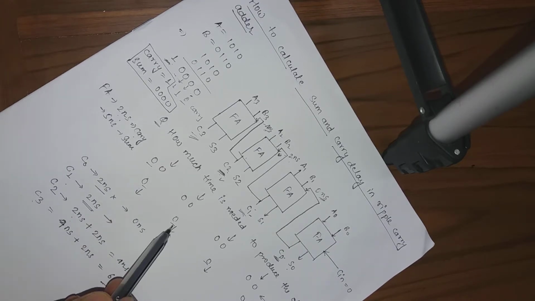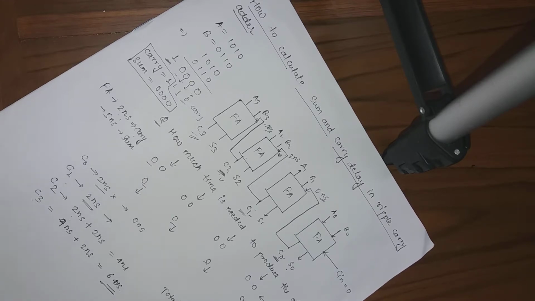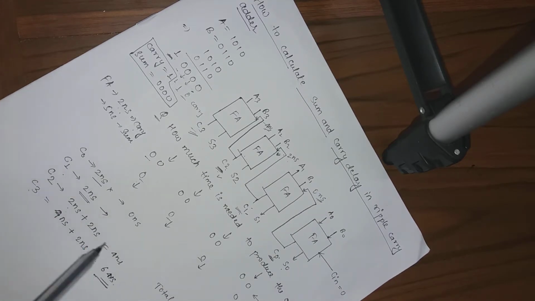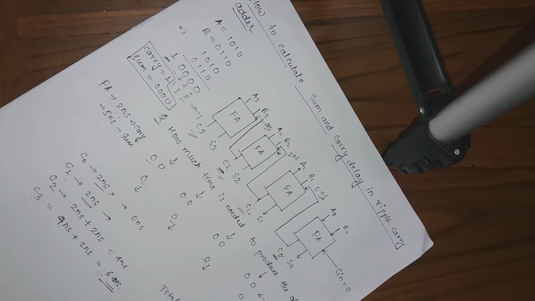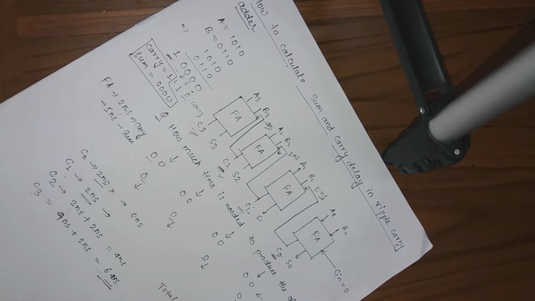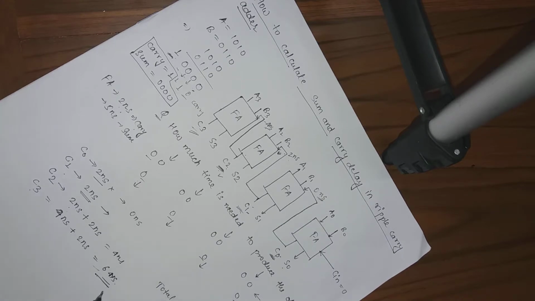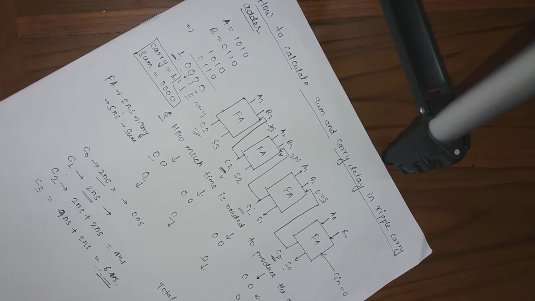our sum was already available by the end of 0 nanoseconds. So the total time required is equal to the maximum of these. Let us say this is 0 seconds and this is 6 nanoseconds. So we will take the maximum of these. If it was more than this value, then we would have considered this value. But out of the 6 nanoseconds and this 0 nanosecond, 6 nanoseconds is greater. That's why we have to consider 6 nanoseconds.